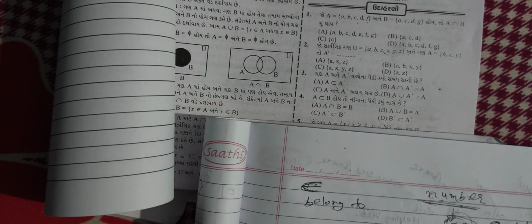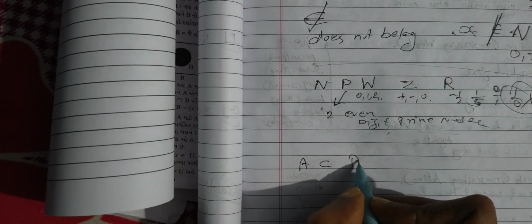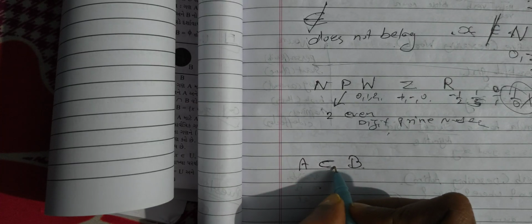We came here, question 4. A is a subset of B. Then which of the following is true? See, these are all easy, but it just becomes complicated and complicated. A is a subset of B. What we know about subsets is that all the elements of A will be inside B.